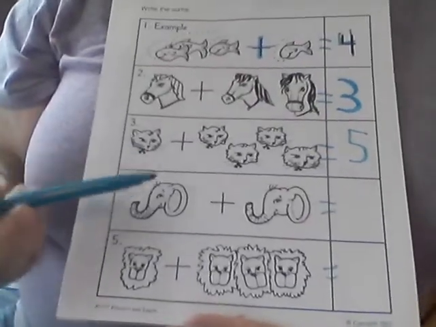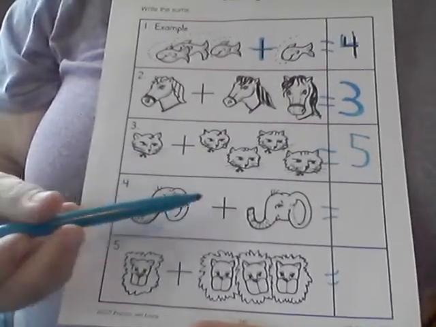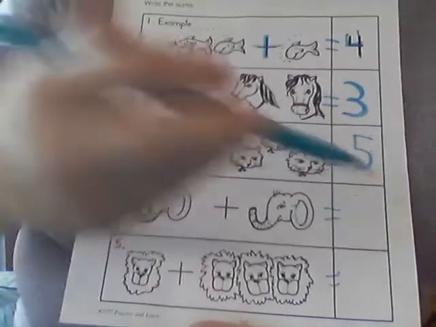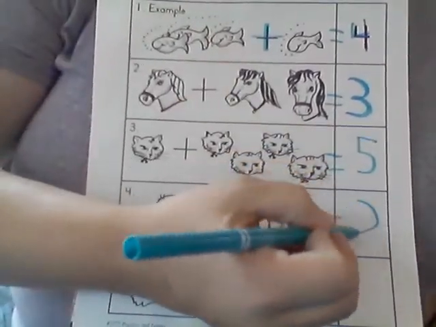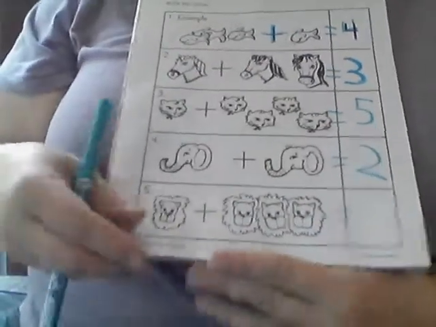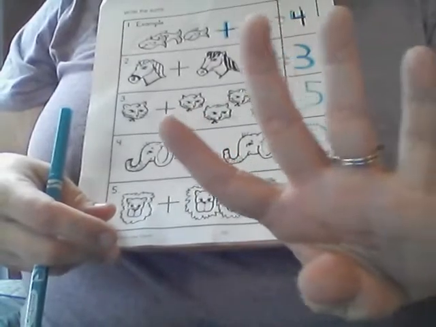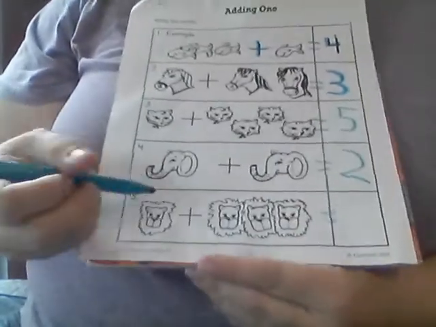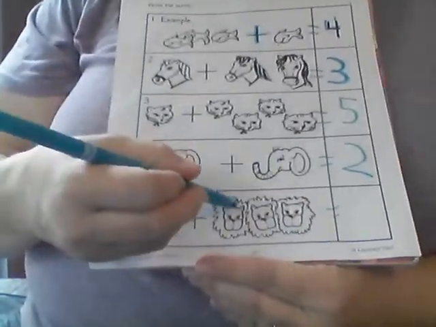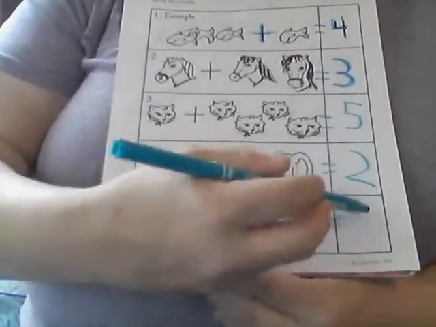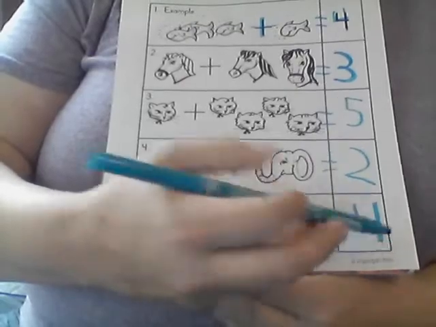Okay, let's try it together. So we have 1, and we're adding 1 more. So if I have 1, then I'm adding 1 more, I have 2. So I'm going to put a 2 in that box. And then if I have 1, and then I'm adding 3 more, I have 4. 1, 2, 3, 4. So my total number will be 4.